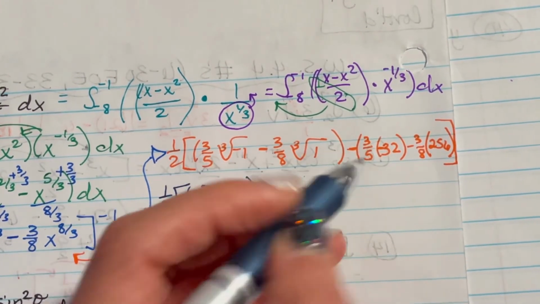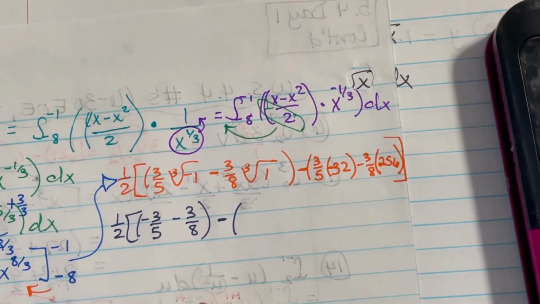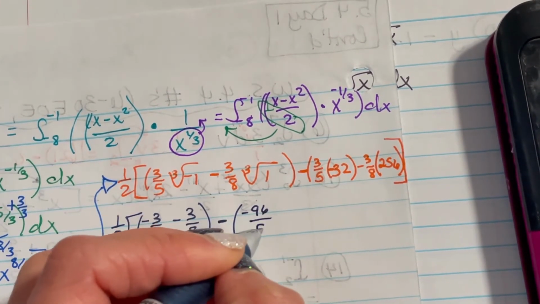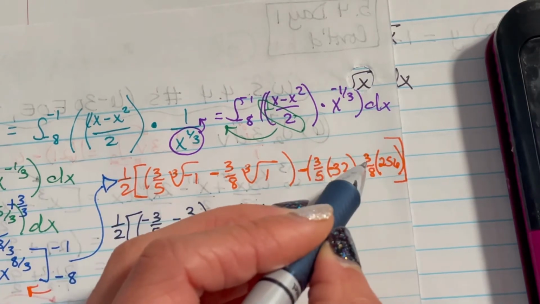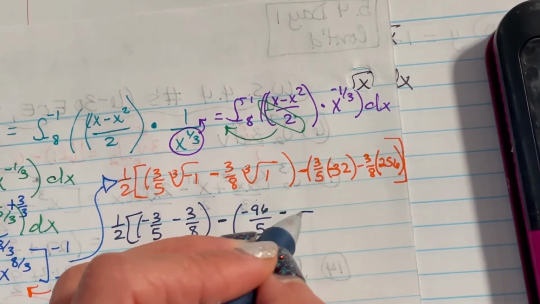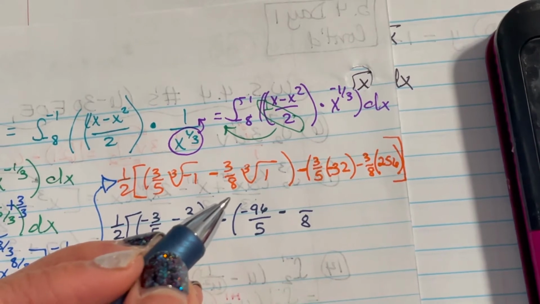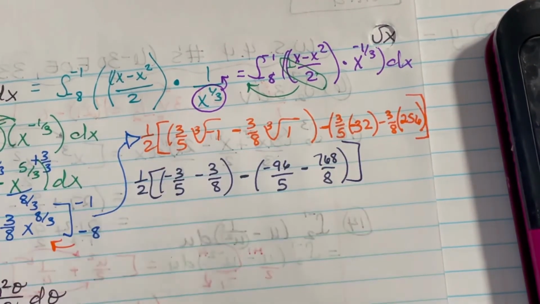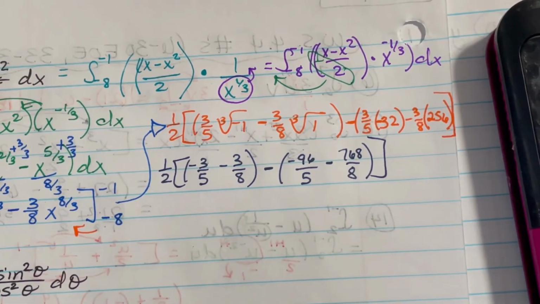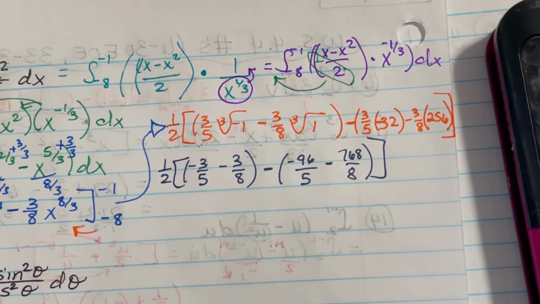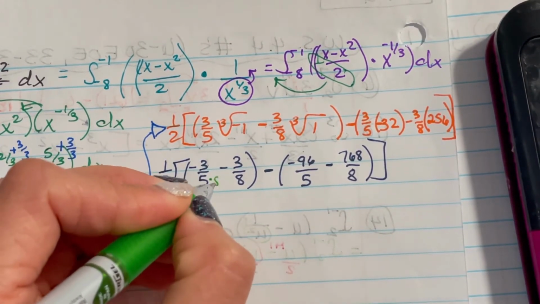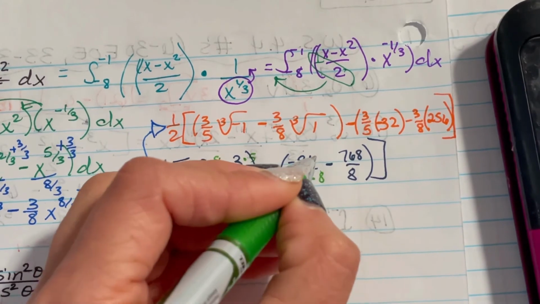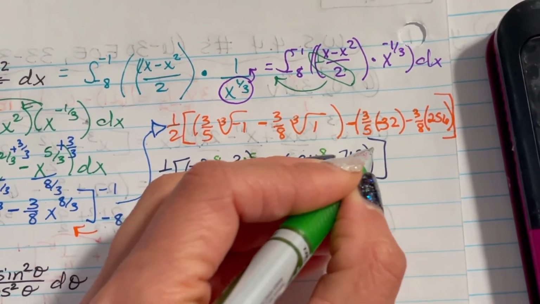Minus 3/5 times -32. So I'm just going to multiply the 32 times 3. I get 96, so that's a -96/5. Minus the 3/8 times 256, so it'll be over 8, and I just multiply 3 times 256, you get 768. So yeah, we've got to get common denominators. It looks like that's going to be a 40. To get 40, I'm going to need to multiply this one top and bottom by 8, this one top and bottom by 5, this one top and bottom by 8, this one top and bottom by 5.